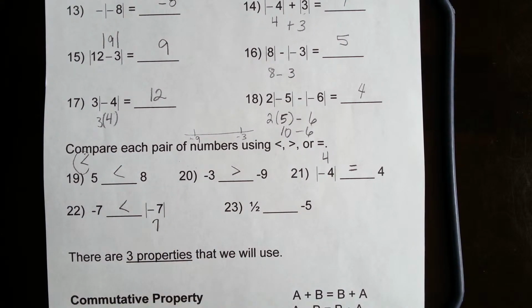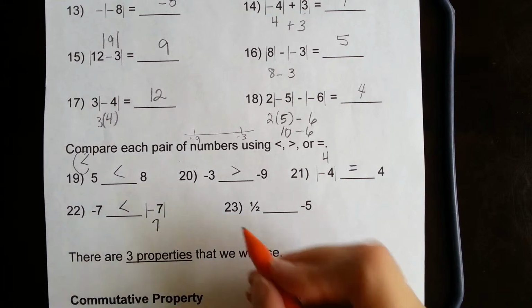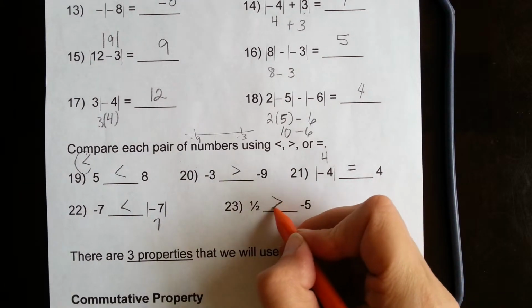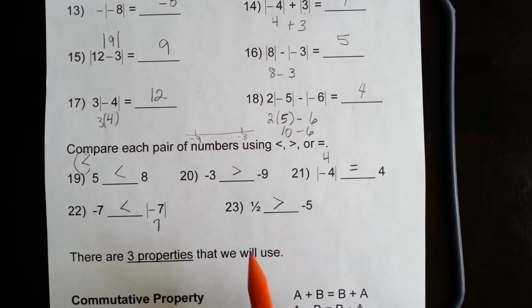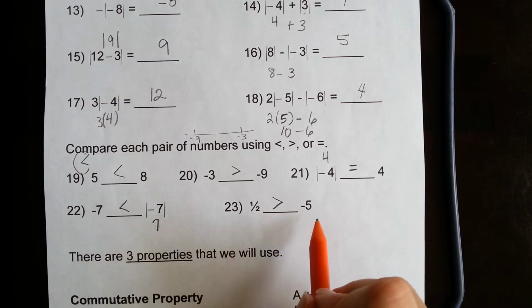Over here we have a +1/2 and a -5. Well, we all know that positives are larger than negatives, so our symbol would be open this way, saying 1/2 is greater than -5.